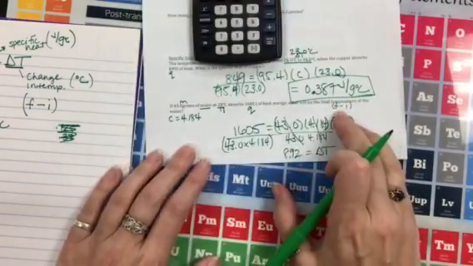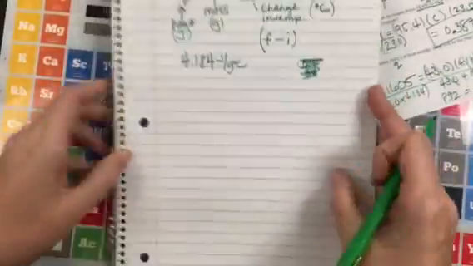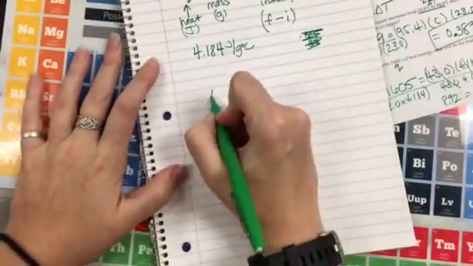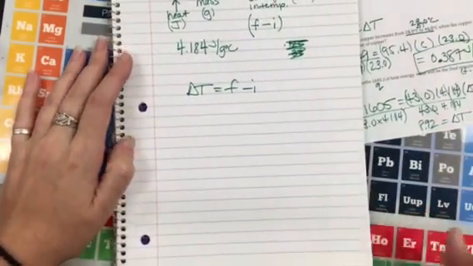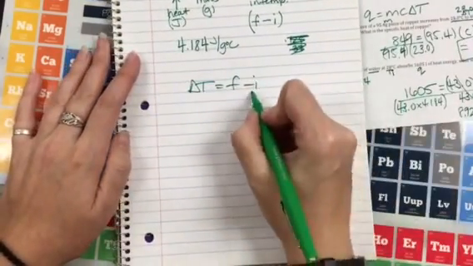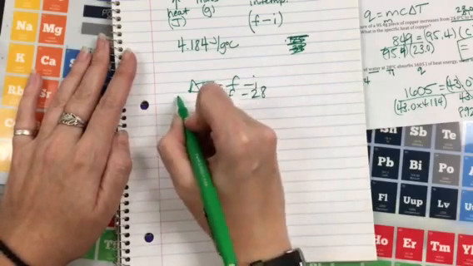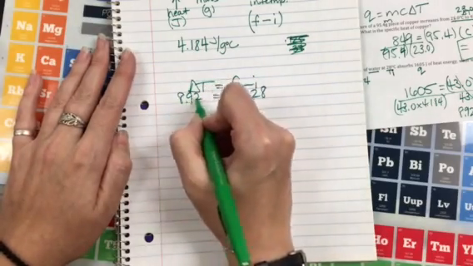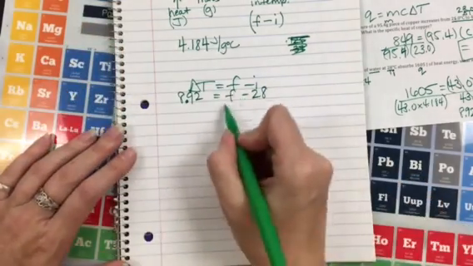What I need is my final temperature. So now I'm going to sneak over probably just to my paper. We know that your delta T is equal to final minus initial. We know our initial temperature was 28. We don't know our final temperature. Our delta T is 8.92. So what we want to do here is we need to get final all by itself.